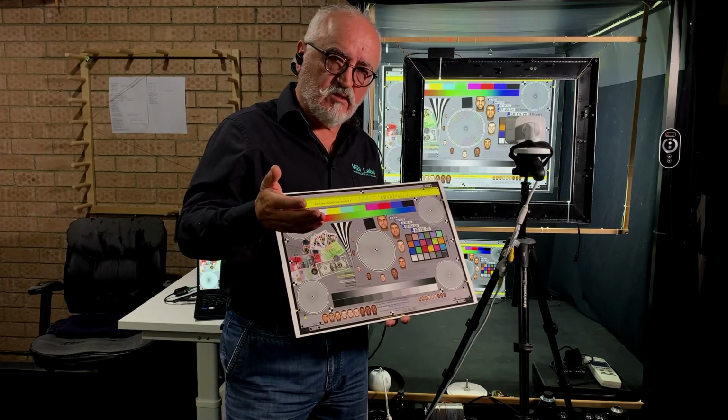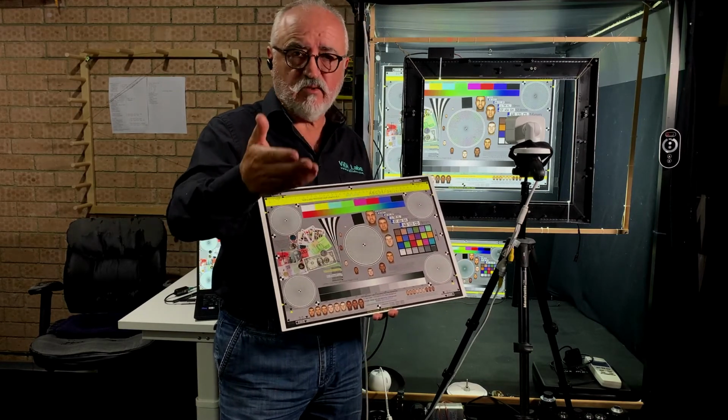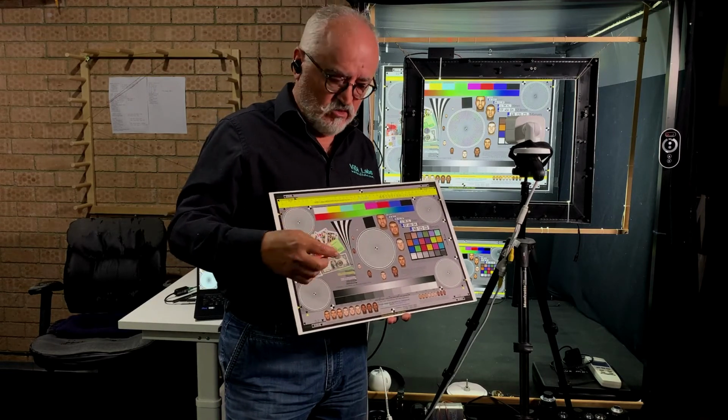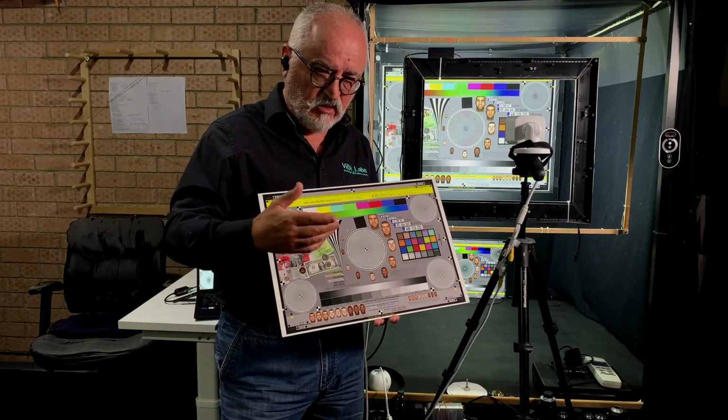I explain more on this in my seminars, but also in the manual, you can also see explanation about why the new measurement is LP/PH, or line pairs per picture height.